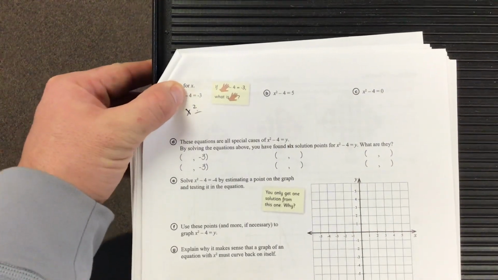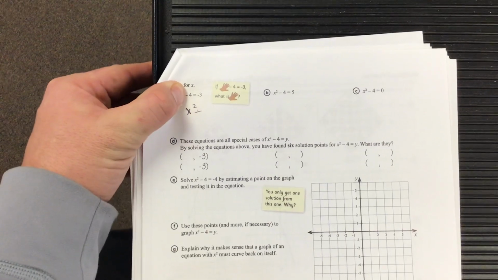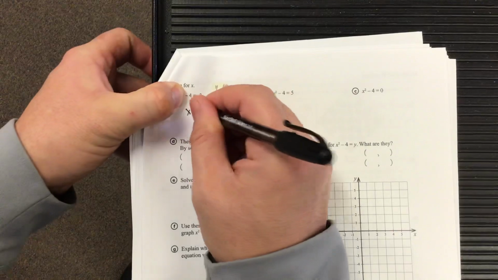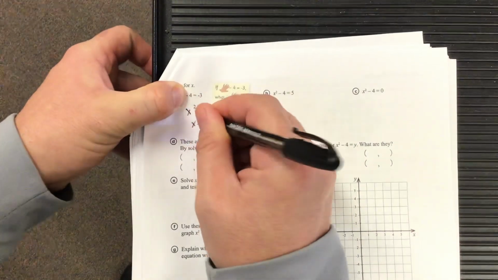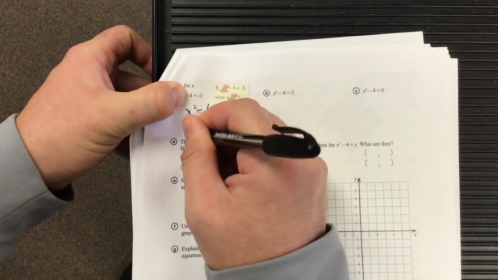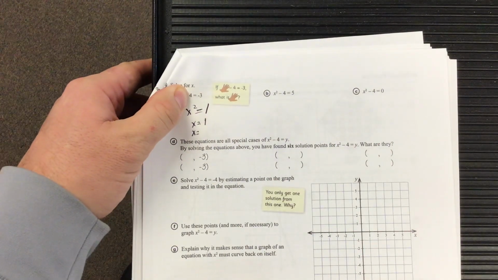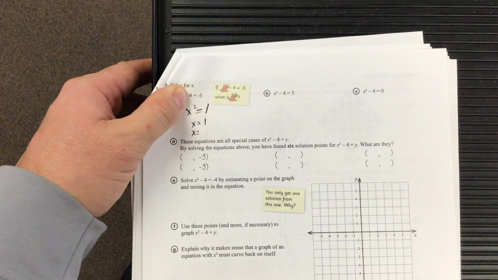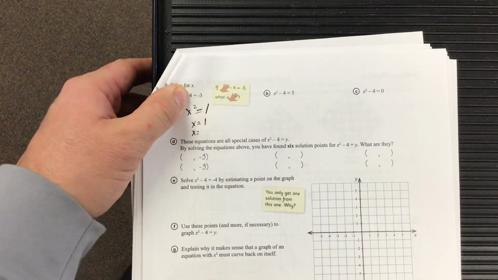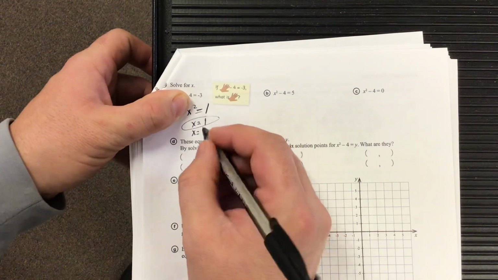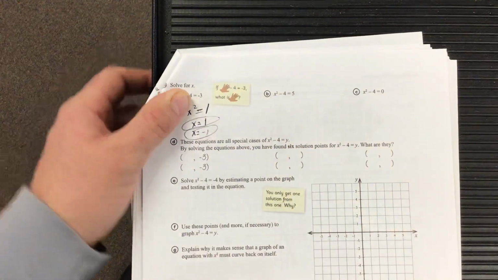What minus 4 is negative 3? 1. 1 minus 4 is negative 3. So what squared equals 1? 0? 0 squared is 0. No, just 1. 1 squared is 1, and what else do you get? Negative 1. Very good.